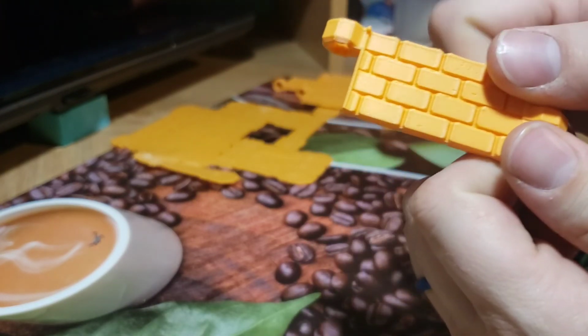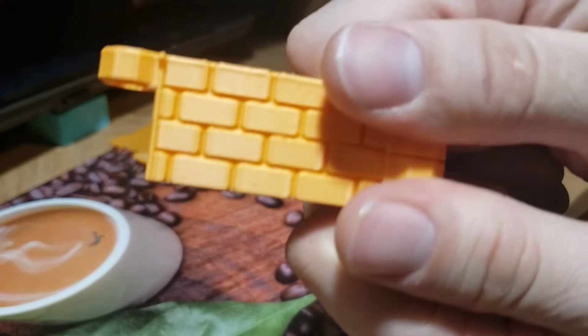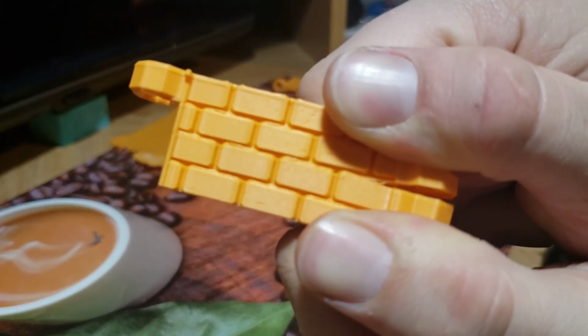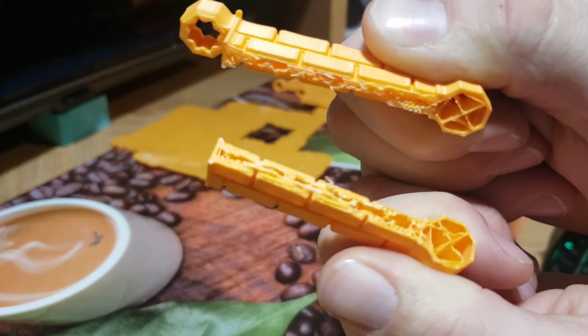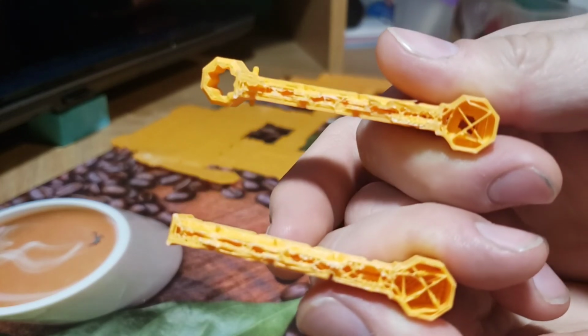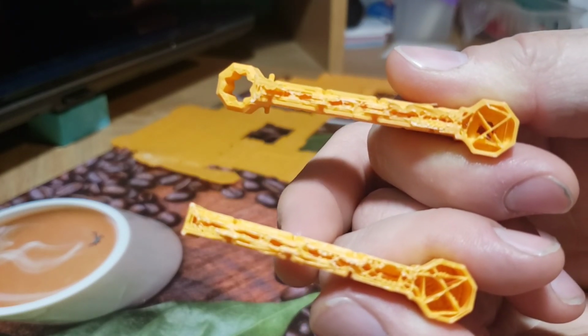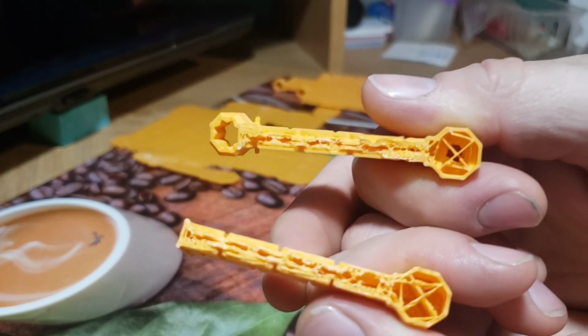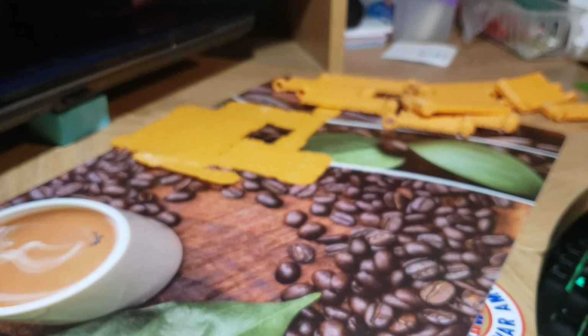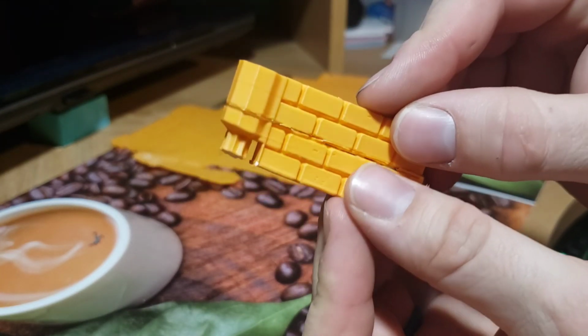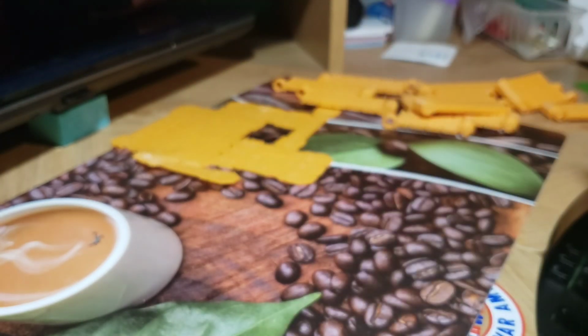So this is how strong it is. And as you can see, I don't have very much infill. It's usually not required that much. I think I'm going to be cheap and glue that back together.